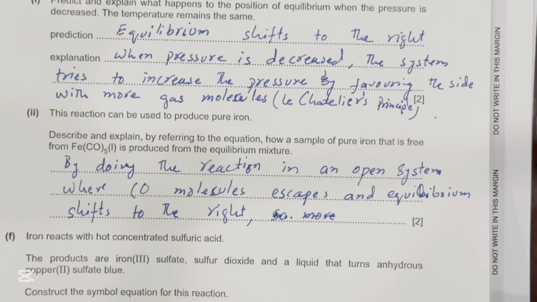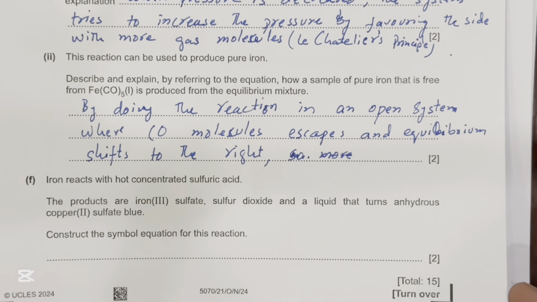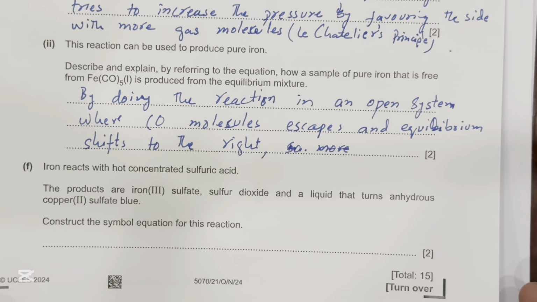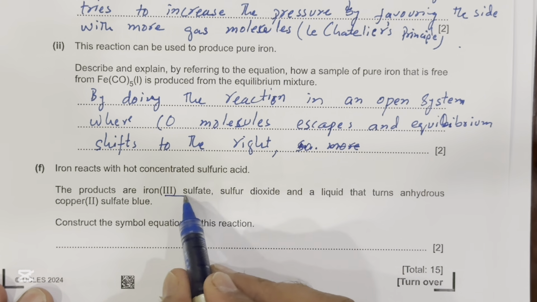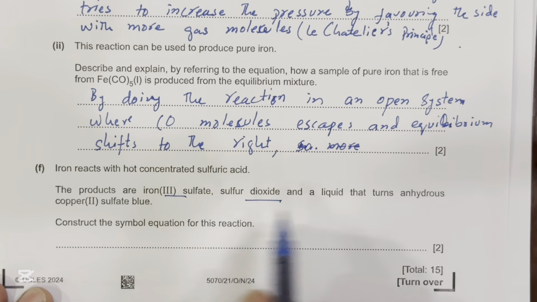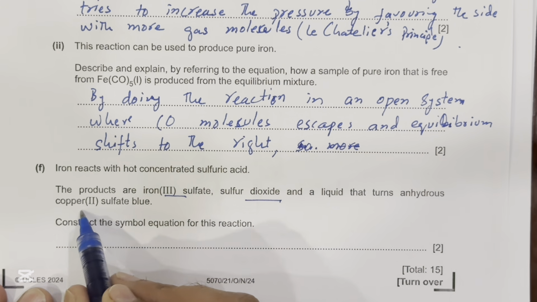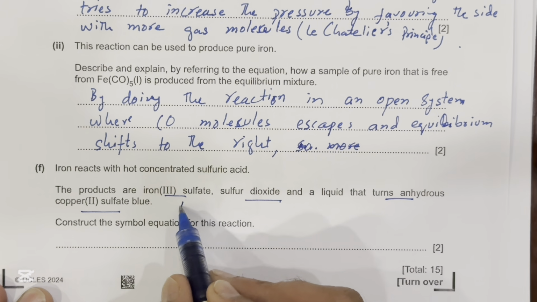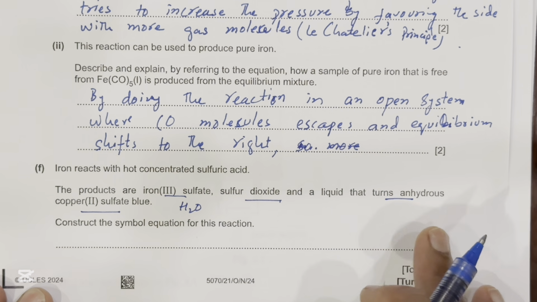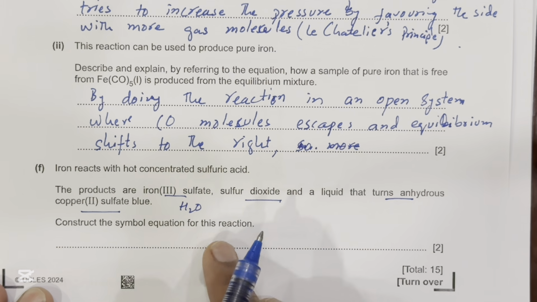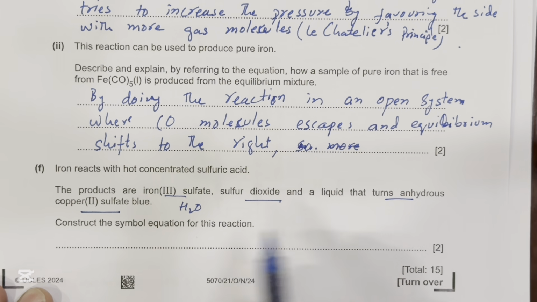So this is the reason for doing this experiment in an open container. Okay. Part F. Iron reacts with hot concentrated sulfuric acid. The products are iron(III) sulfate, sulfur dioxide, and a liquid that turns anhydrous copper sulfate blue. So we need to know that this would be H2O, because it is not written clearly, but this is the indication that it will produce water.